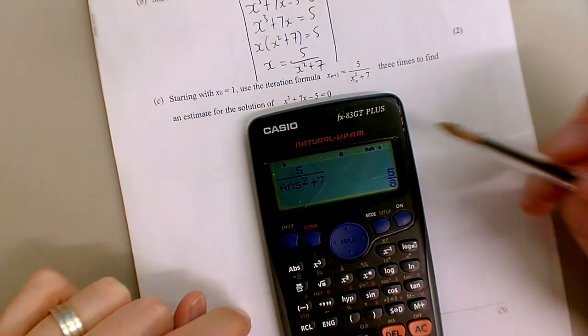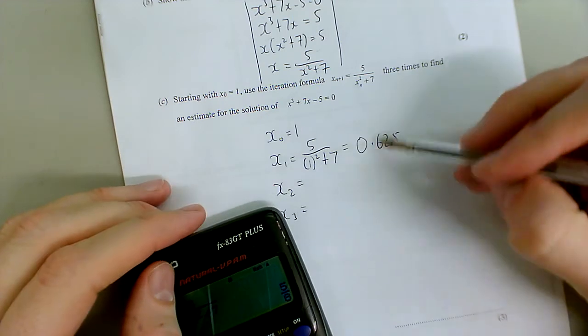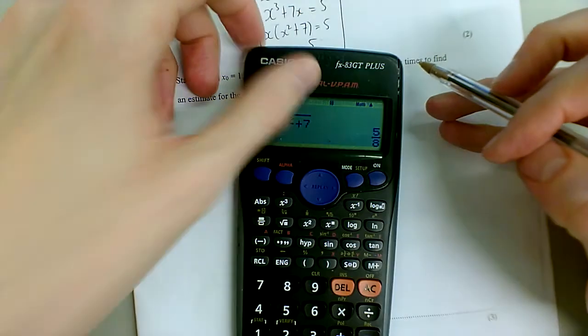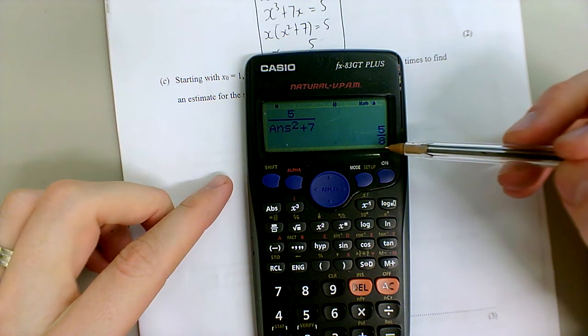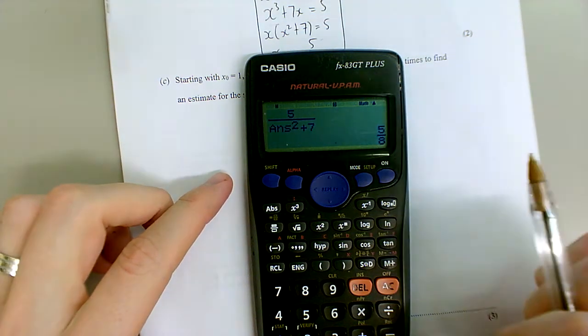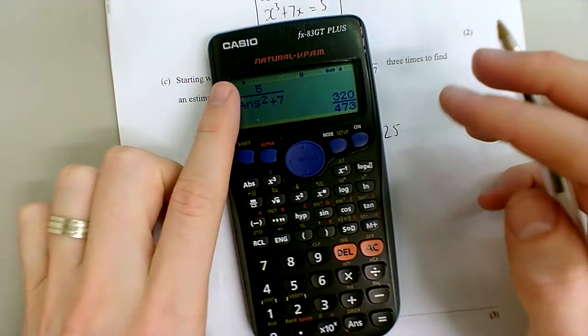So if I hit equals there, it subs 1 in, it gives me this 5 over 8, or the 0.625, which is what we've already got. But because I've got my formula written in terms of answer, if I press equals again, it will sub this in. So I'm going to hit equals again. Gives it me as a fraction.